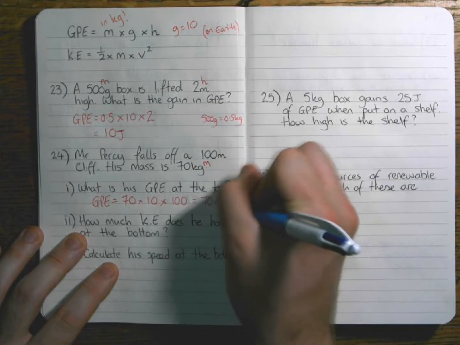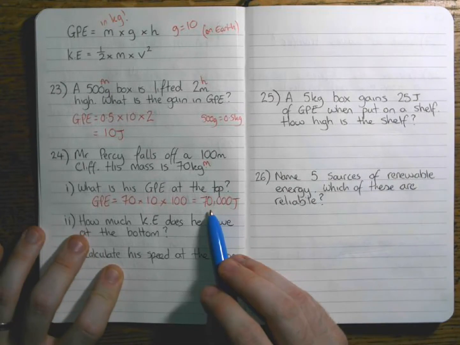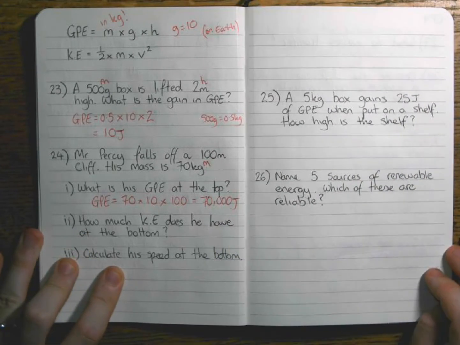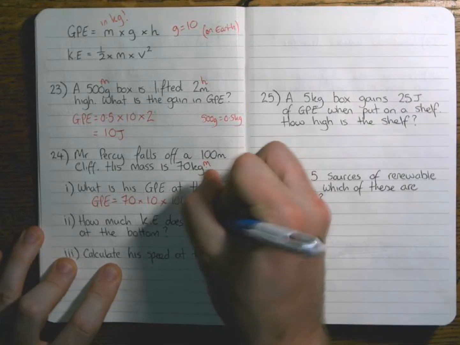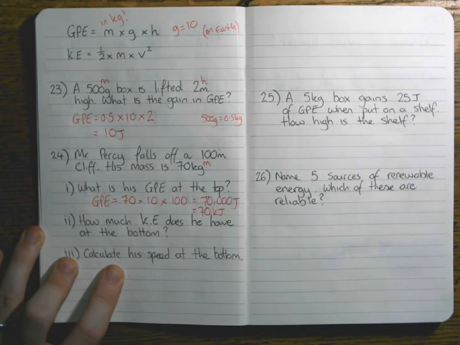So that's 70,000 joules. If I wanted to write that as kilojoules, how much would it be? Hopefully you said 70 kilojoules. 70 kilo means 1,000, so 70 kilojoules is 70,000 joules.